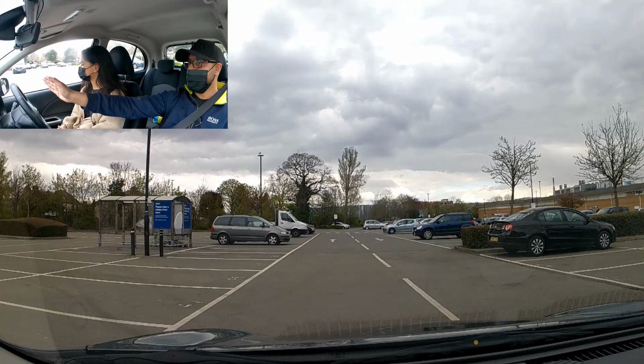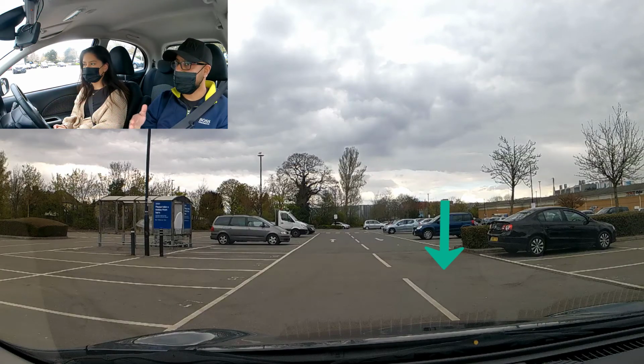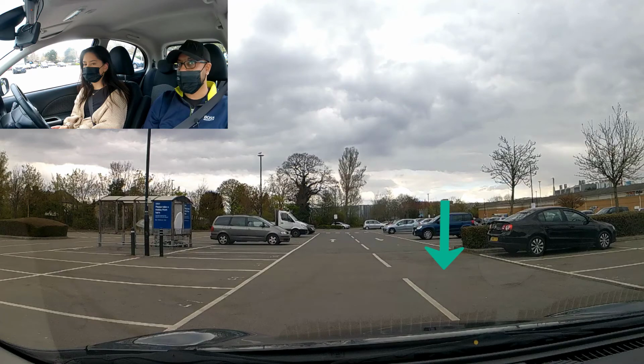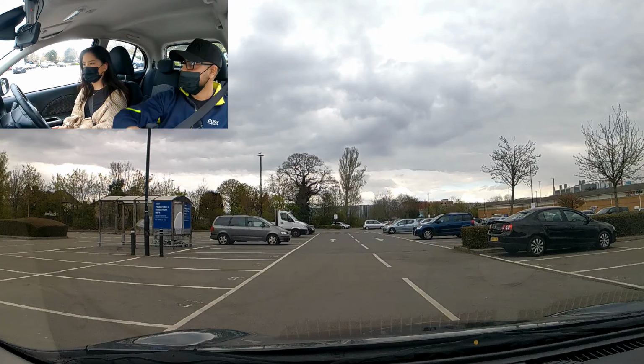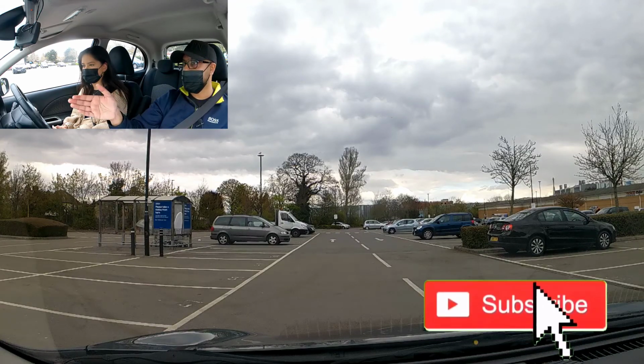So the right is actually easier to park into. Not that you can't park on the left, but because of this extra lane here, we've got the space now to drive into the bay. Whereas on the left here, there's hardly any space. With the left, you'd have to swing out slightly and then get yourself in. Do you get my point? So obviously, if it's your test and you have a choice, always pick a nice easy one, all right?